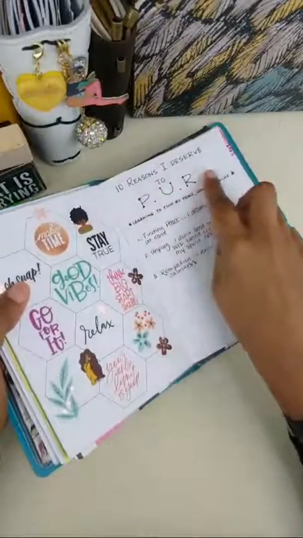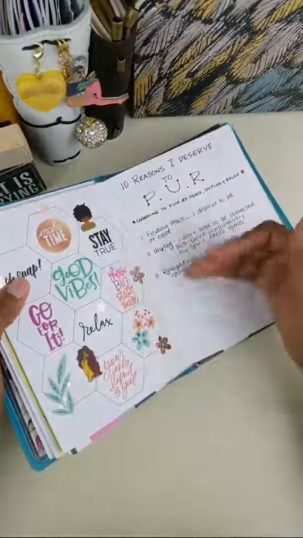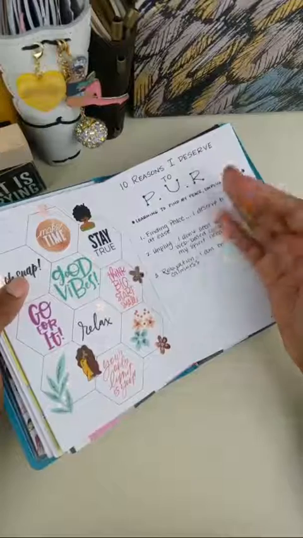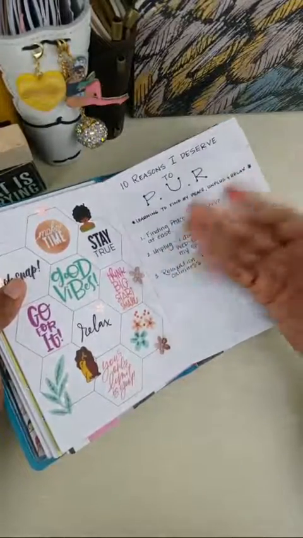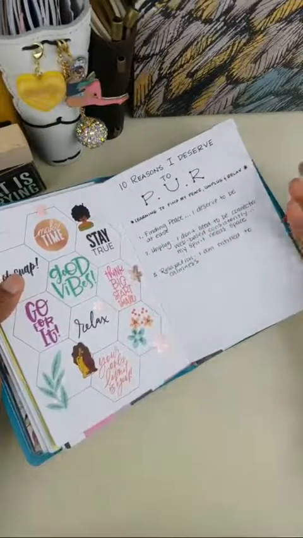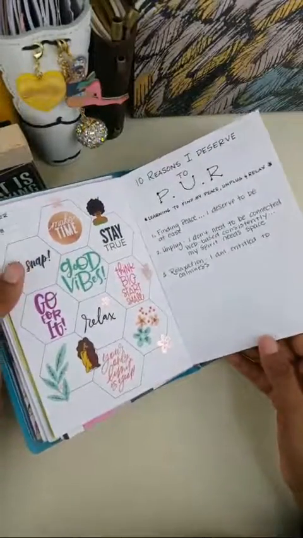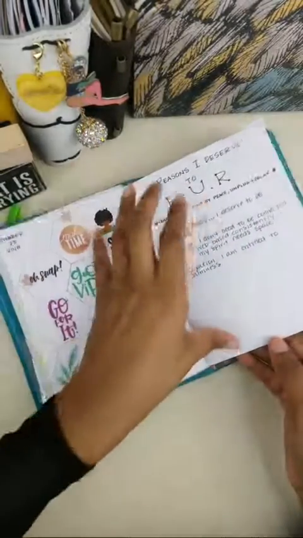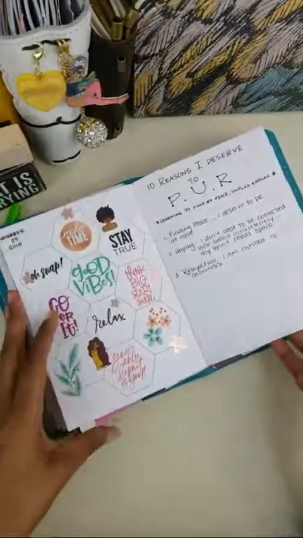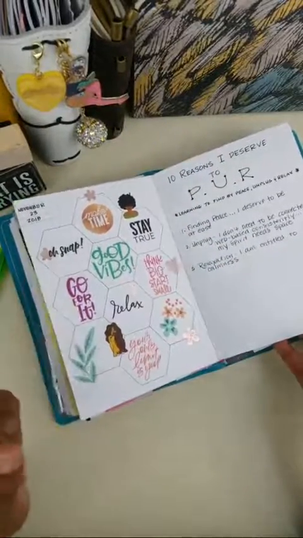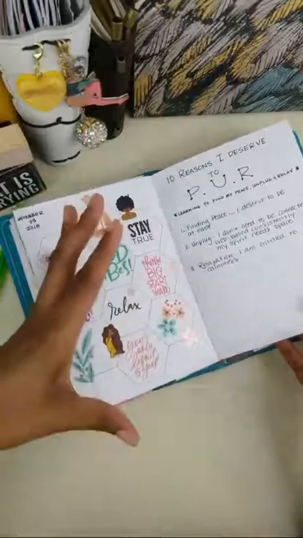And so, 10 reasons I deserve to purr. I don't know why I'm finding it hard to purr, to find my peace, unplug, and relax. So that goes to show you that a lot of times we have to revisit self-care, self-love, because we tend to put everybody before ourselves. So I am reventuring. That ain't even a word. I am venturing back to self-care, self-love.